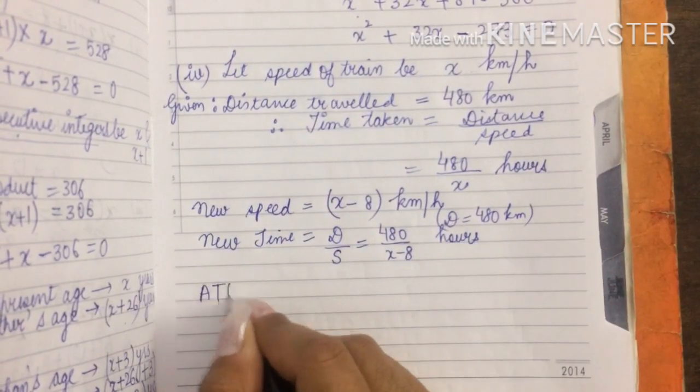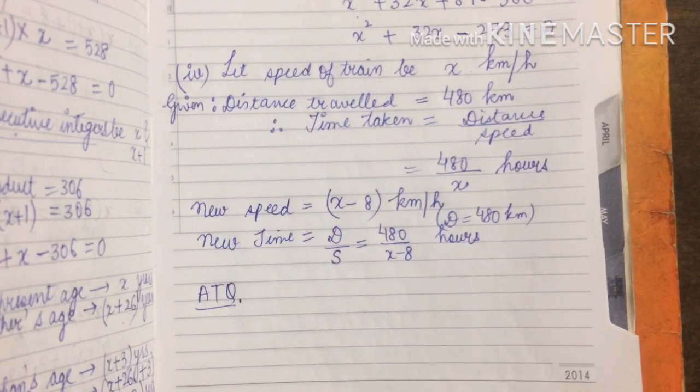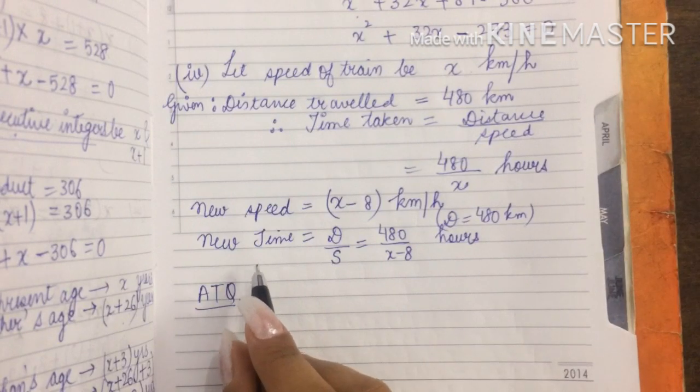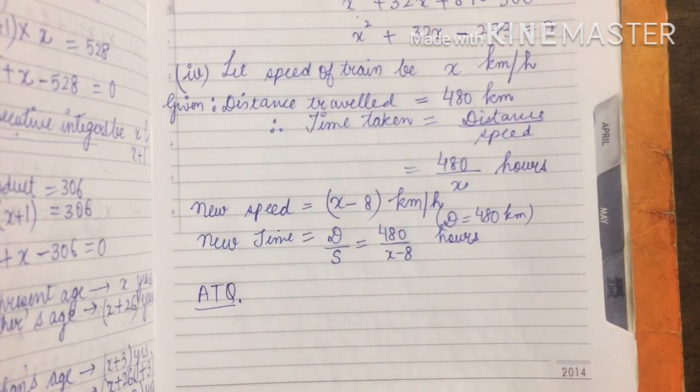And now we will use the statement where they tell us how long it takes in the second case. The time taken in the second case is 3 hours more than the original time.